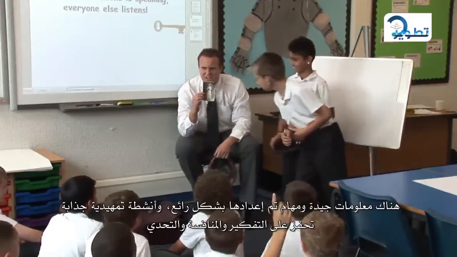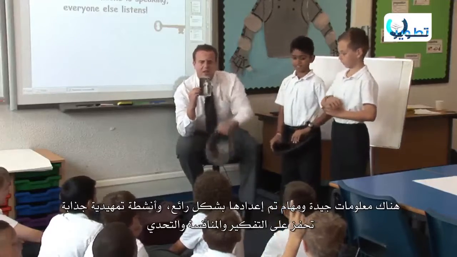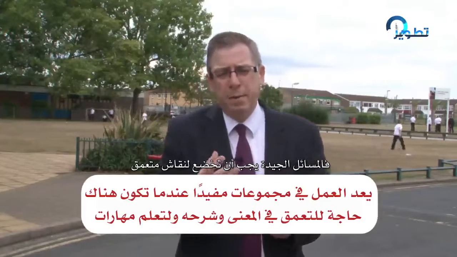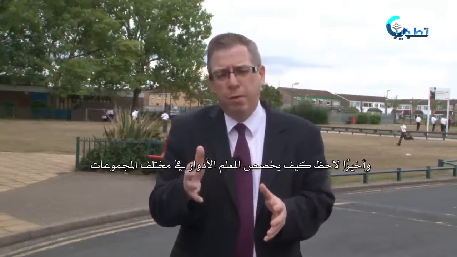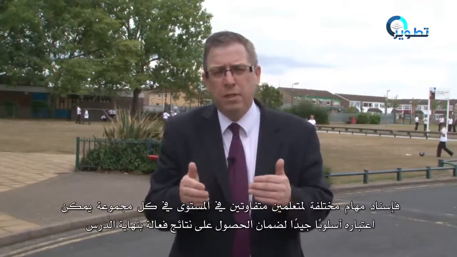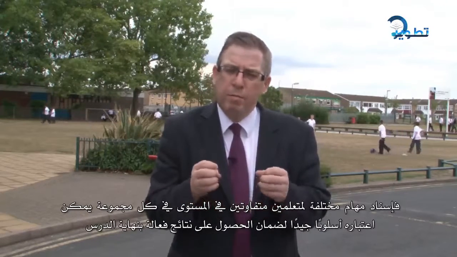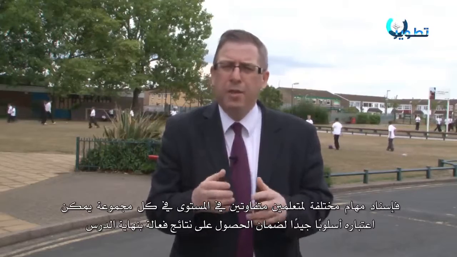There's good input, well set up task, an engaging starter activity that prompts thinking and challenge, a good problem that will have to be talked about in depth. And finally, notice how the teacher assigns roles in the different groups. Giving different children different tasks to do within each group can be a really good way of ensuring that you get a strong output at the end of the lesson.